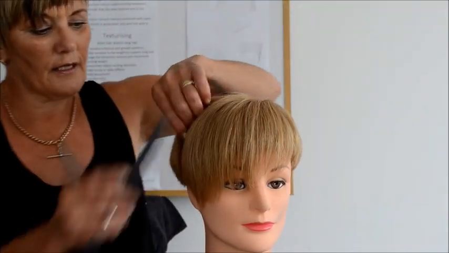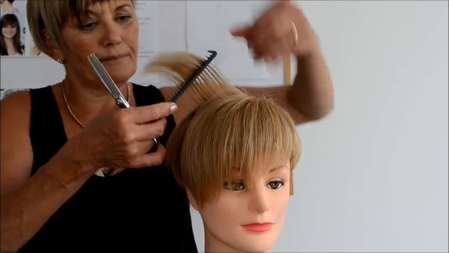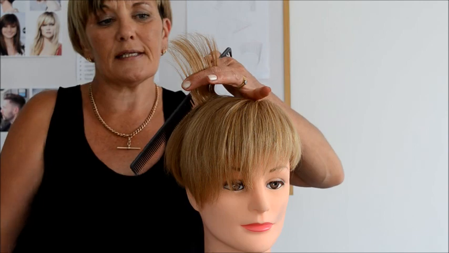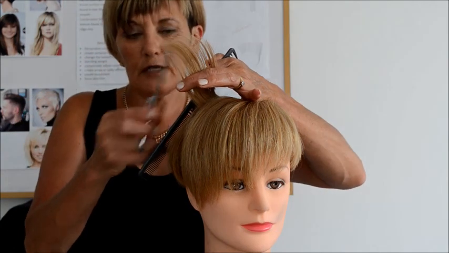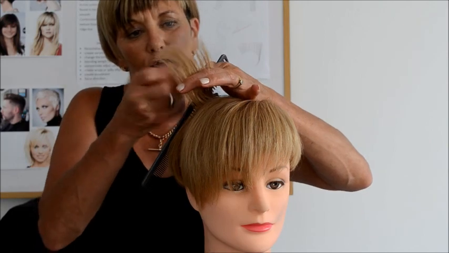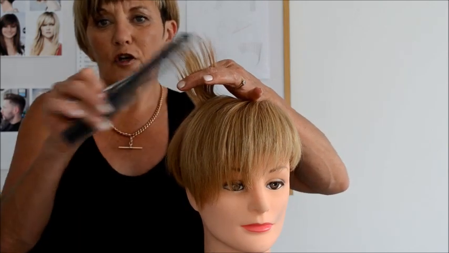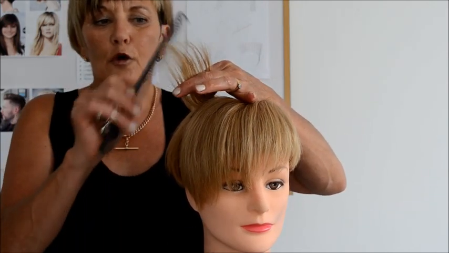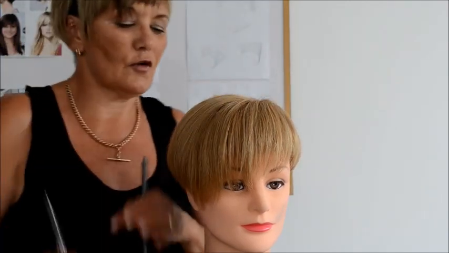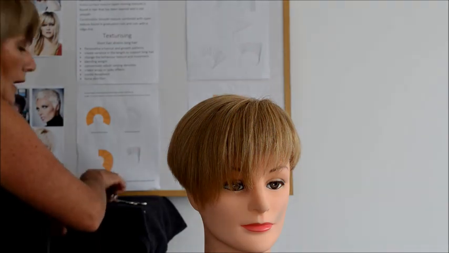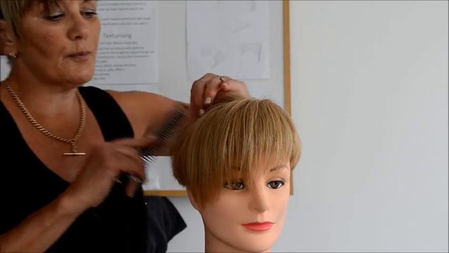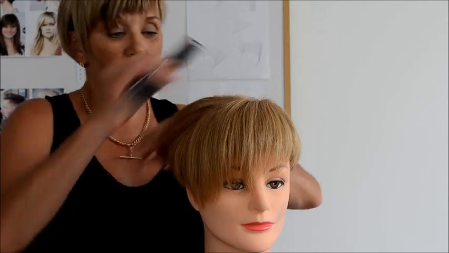So just going over that again, I'll select another section. If I want to create texture and lighten up my mid-lengths and ends, on a 45-degree to my mesh and taking the section through. So we've got a nice light texture but no distinct horizontal lines caused by our texturizers. If I wanted to use texture to create volume, I would place that texture underneath.